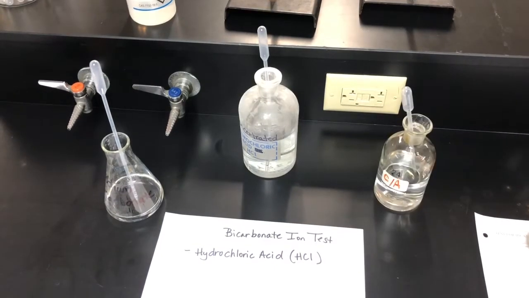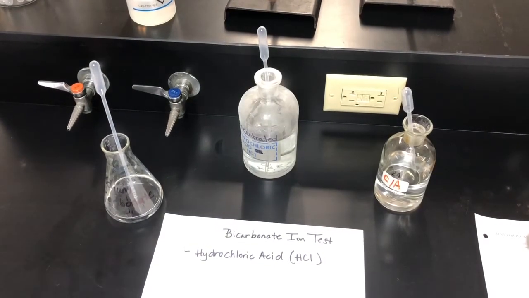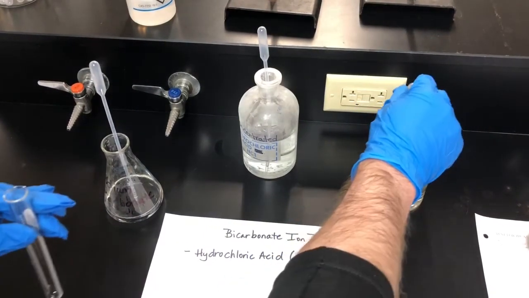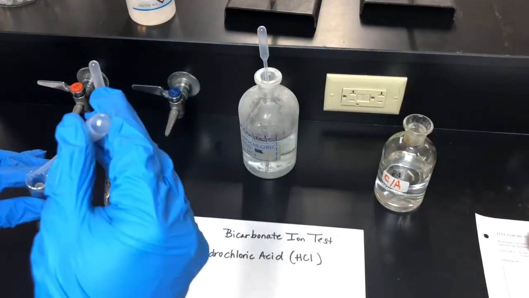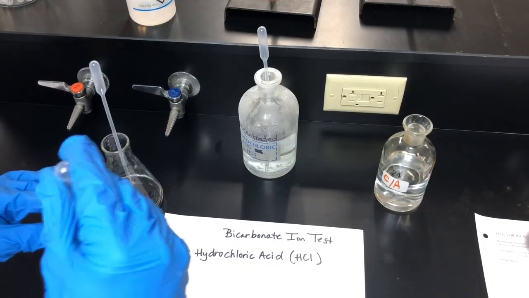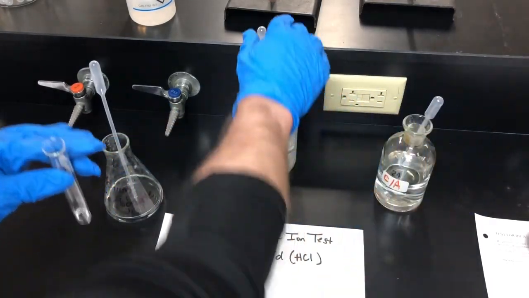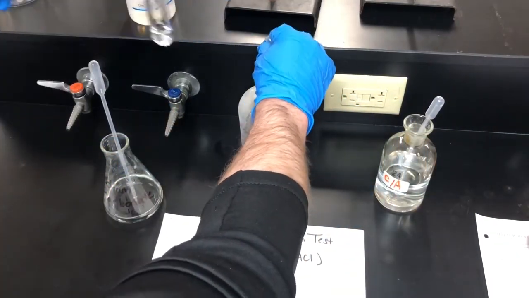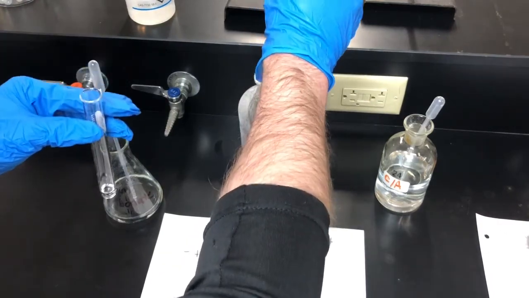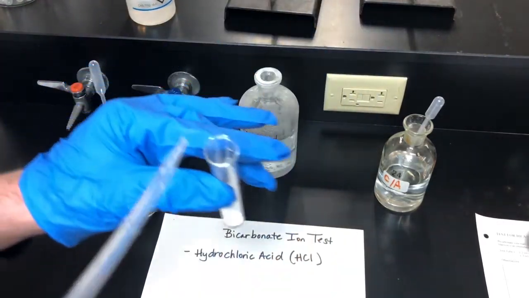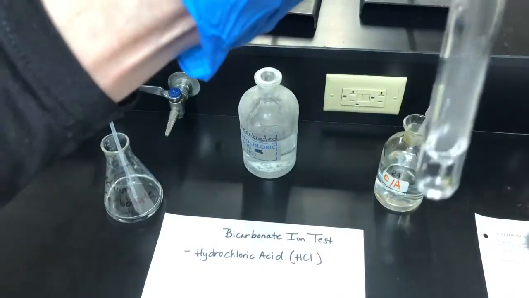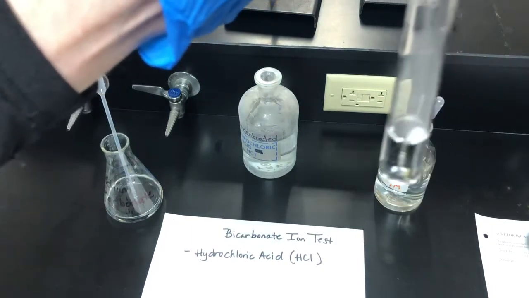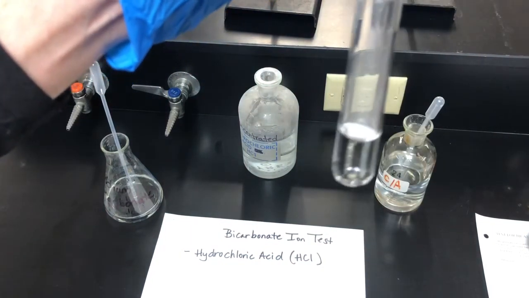Still doing unknown number 24. We're going to do the bicarbonate ion test for this. Okay, so I'm going to take a squirt of my unknown, and I'm going to take a squirt of hydrochloric acid. Okay, so I'll try and make sure we get close to the camera so we can actually see the fizzing going on. Okay, so it fizzed. So I would say that it is positive for the bicarbonate ion.